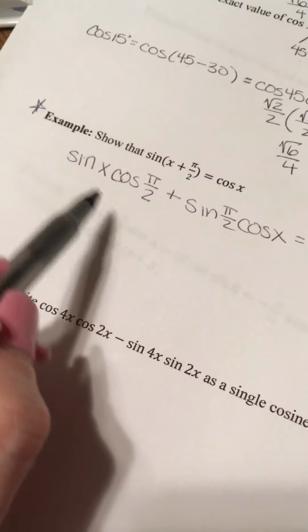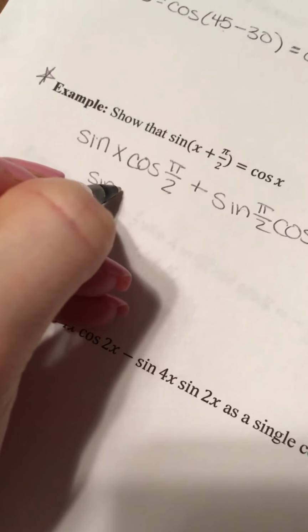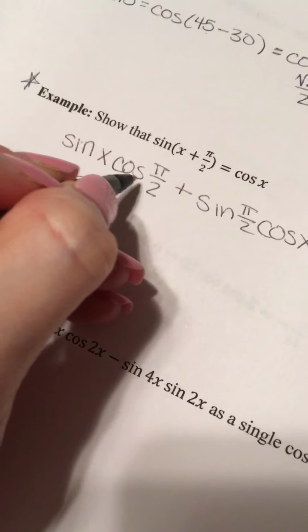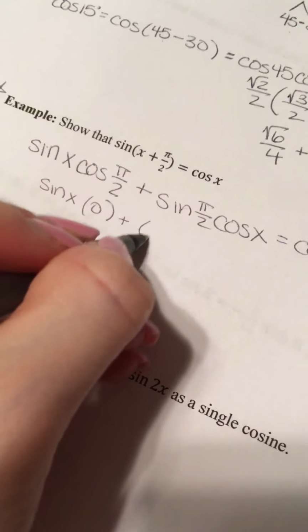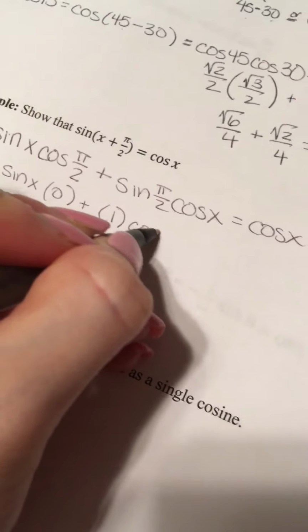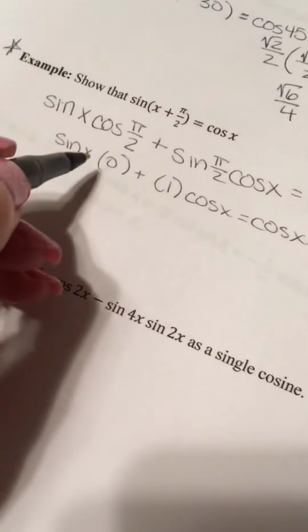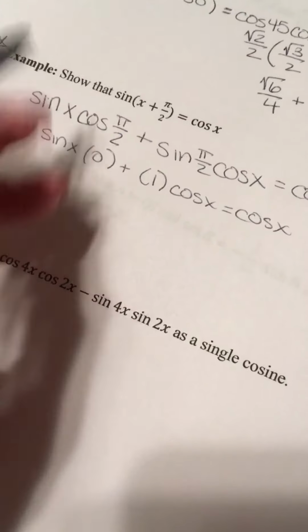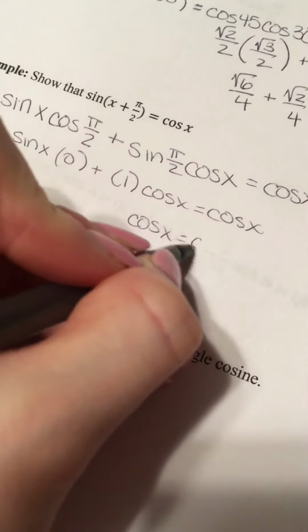So I love this question. Here's why. Sine of x is sine of x. Nothing we can do about it. Cosine of pi over 2 is 0. Sine of pi over 2 is 1, and cosine of x is cosine of x. So if we do this right, which we did, sine of x times 0 is 0. 1 times cosine of x is cosine of x, and I get cosine of x is equal to cosine of x.